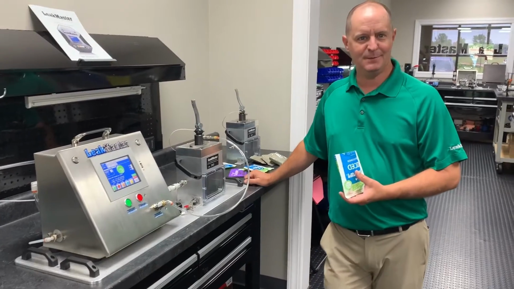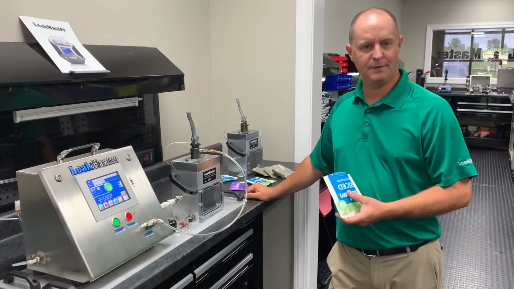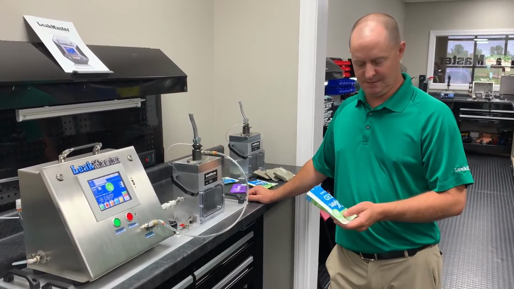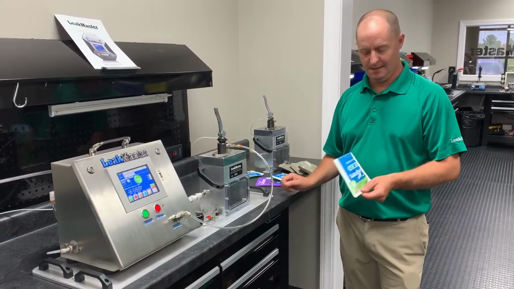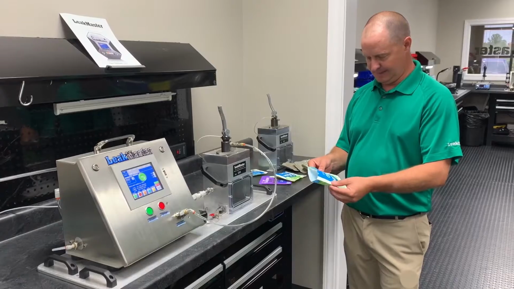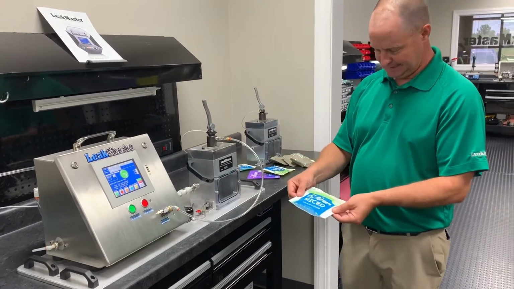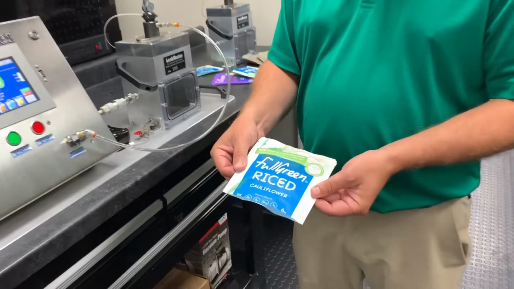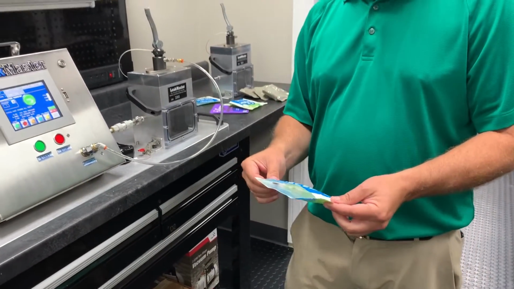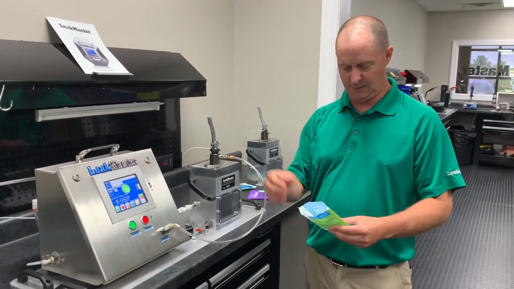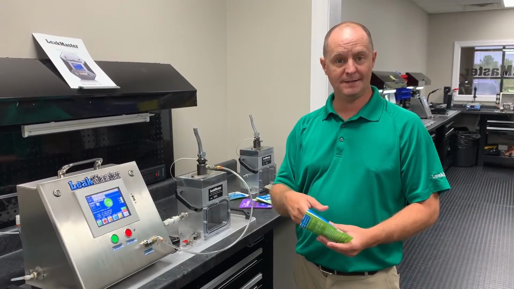Hey, this is Barry Money with LeakMaster, and I wanted to go over a leak testing application related to leak testing food packaged product. So what we have here is a riced cauliflower packaged bag of food, and our customer is going to be audit testing this. So this will be full of contents.